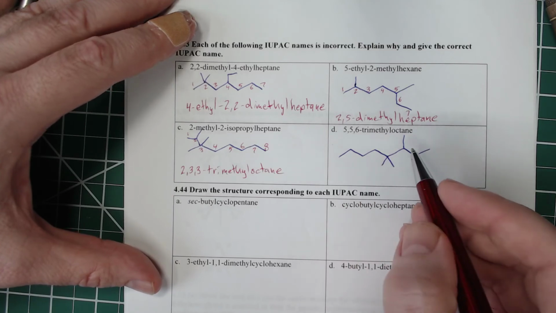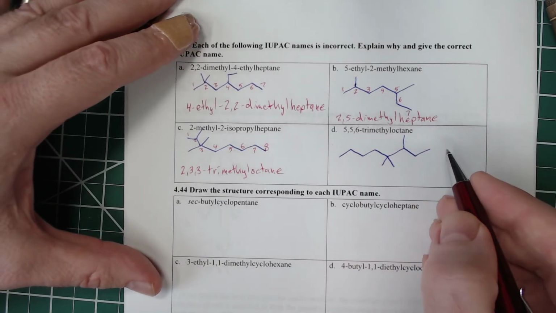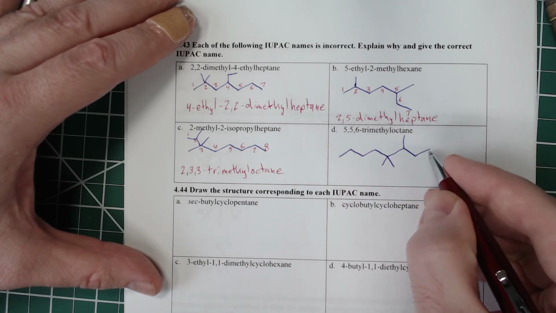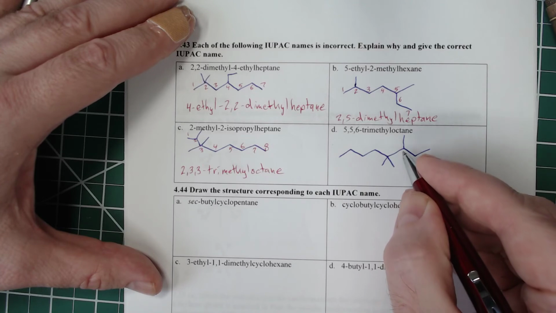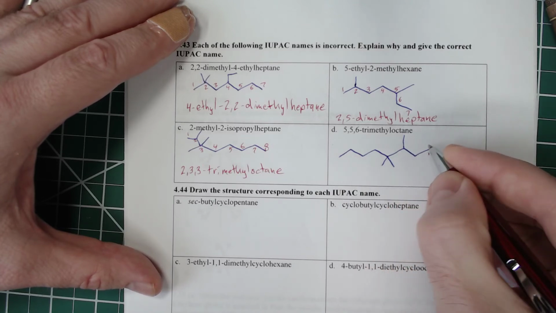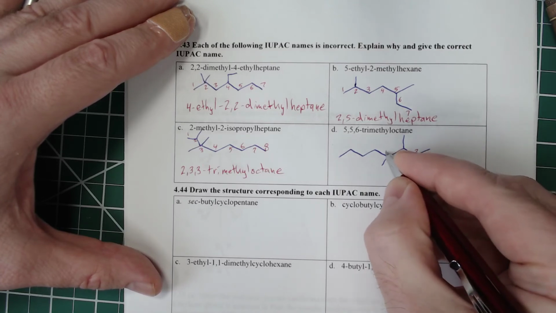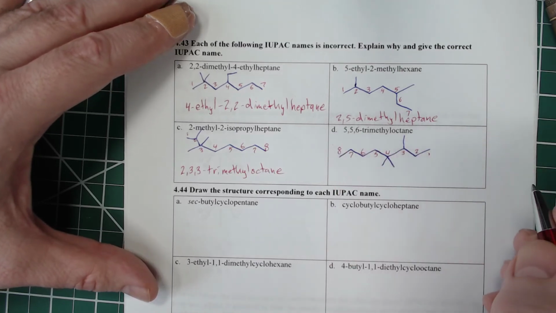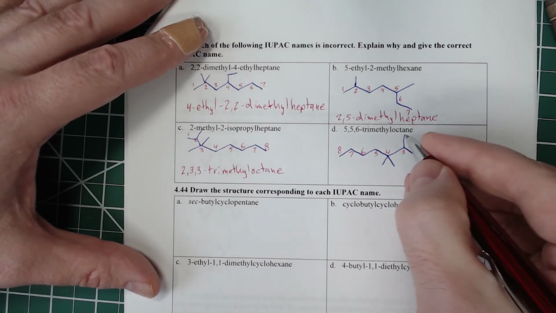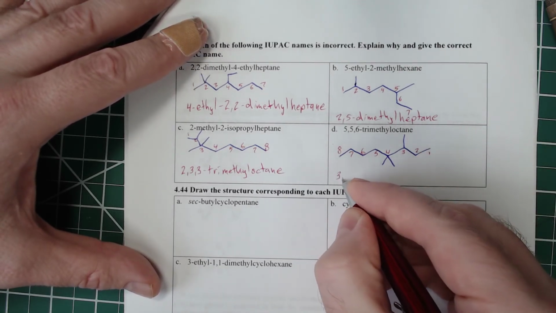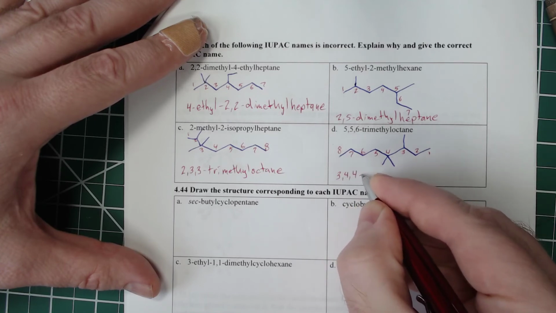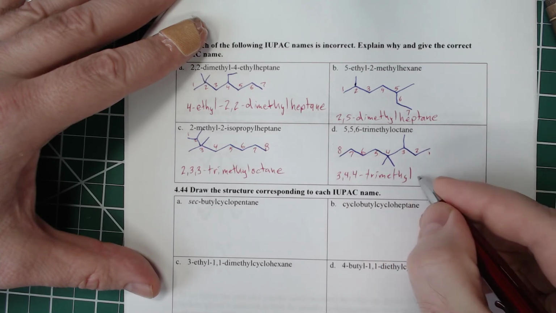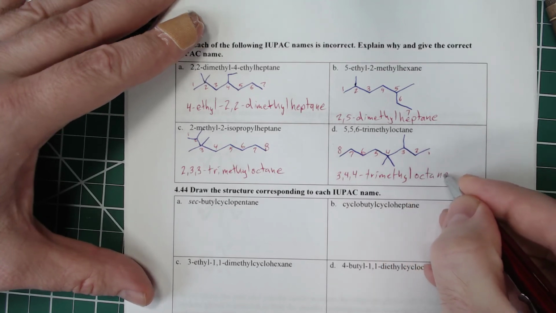It doesn't matter there. The numbering and the side that we number from is incorrect. Because if we number from this side, we get 5, 5, 6. If we number from this side, 1, 2, 3, we get 3, 4, 4. So we'll number from this side. 1, 2, 3, 4, 5, 6, 7, 8. And that should take care of it. So 3, 4, 4 trimethyl octane.